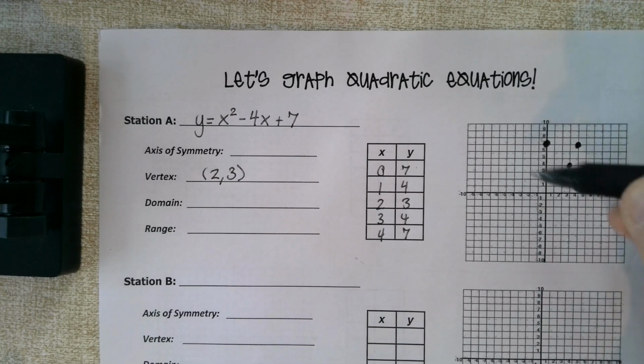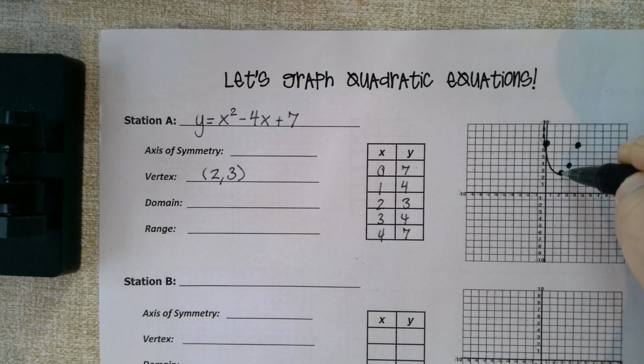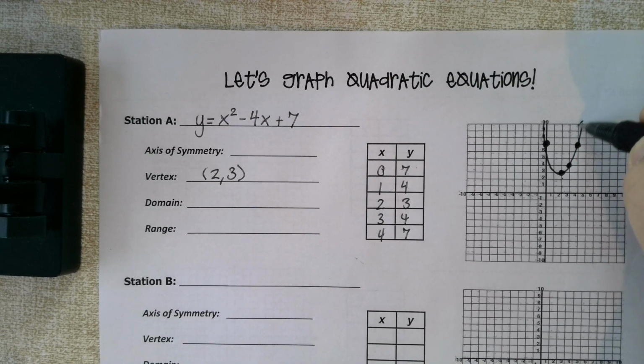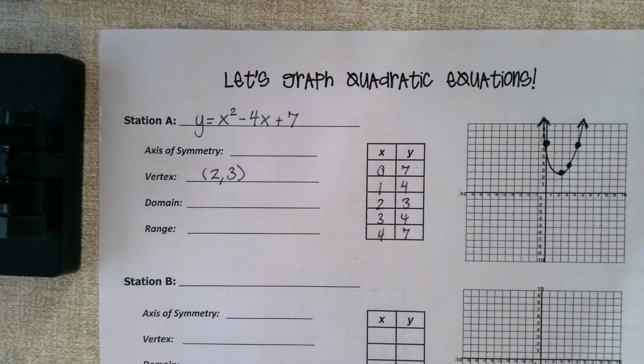Now that I have a really good idea of the shape of my parabola, I can draw this and round it out. And it doesn't have to be perfect. Just make sure it's going through all the points, and also make sure that you have arrows on the end, because of course these go on forever.